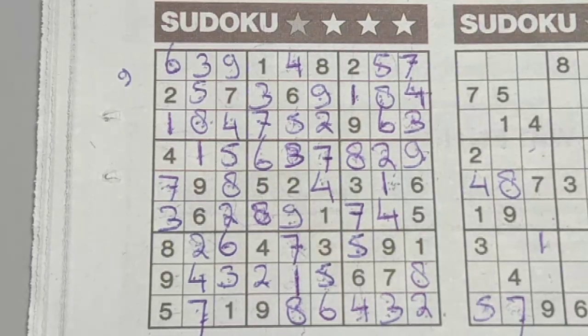How about the 7 in this column? 7 in the column next. So in that column, the only place for the 7 should be here.